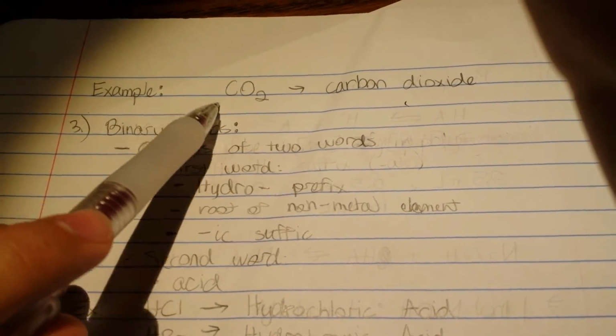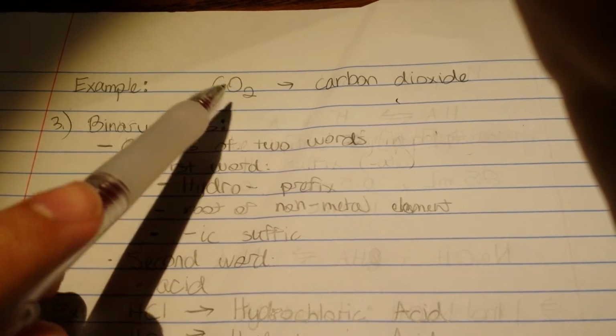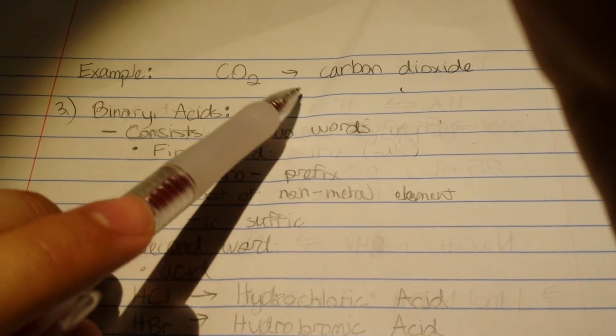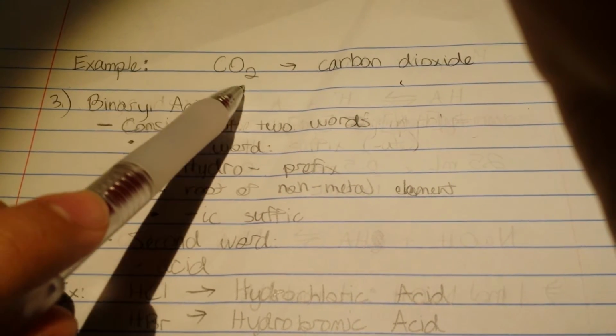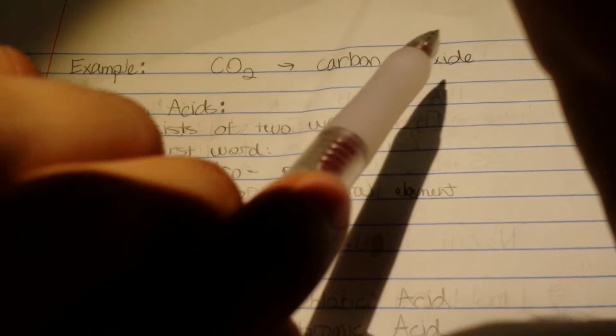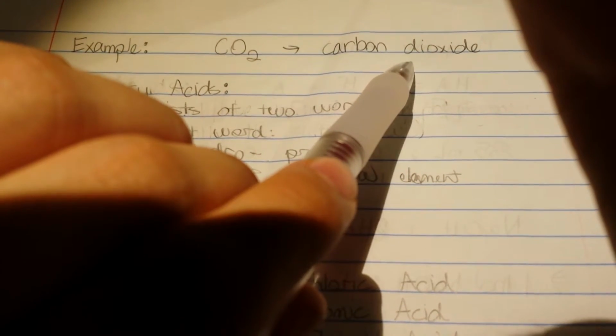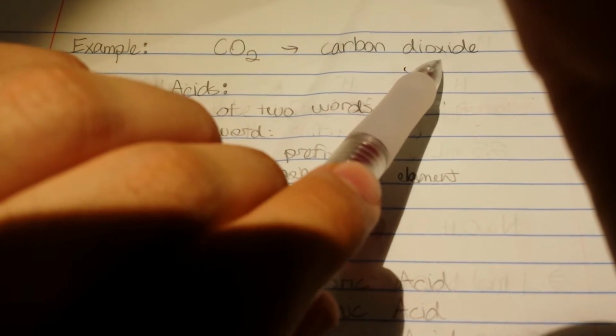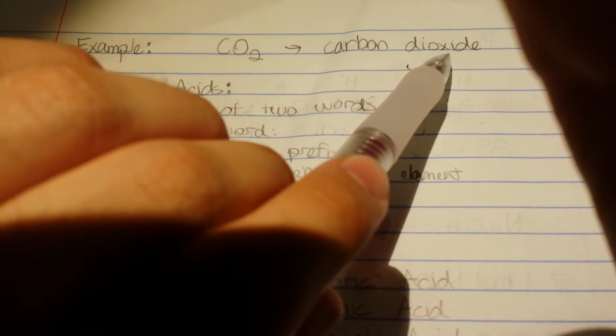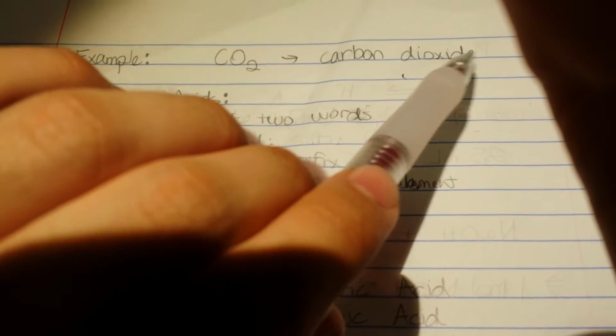There's only one carbon, so we don't have to worry about the prefix on the first element. But in the second, there are 2 oxygens, so we add the prefix "di," then the root ox, and then the suffix "ide."